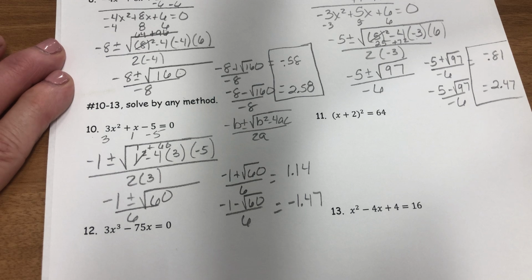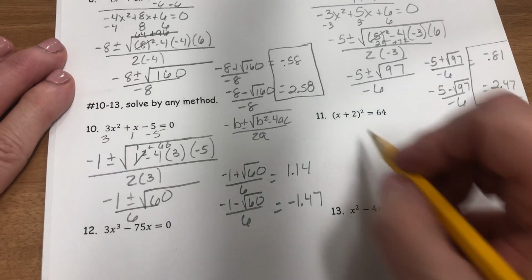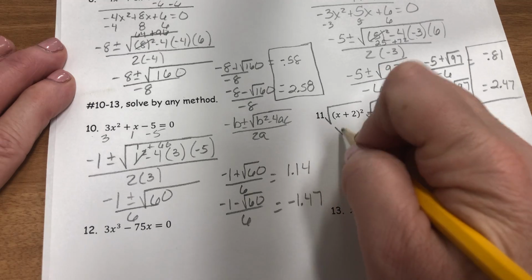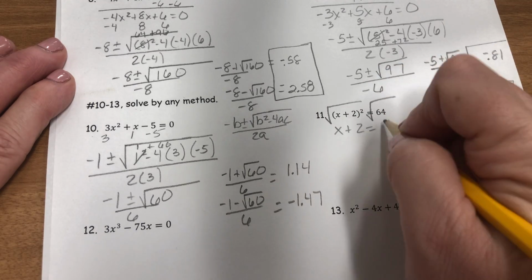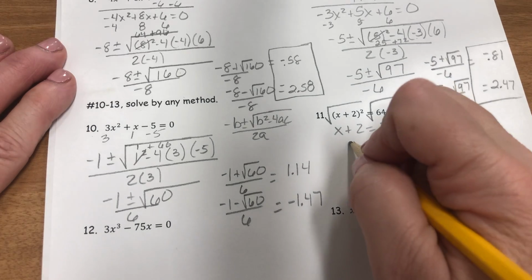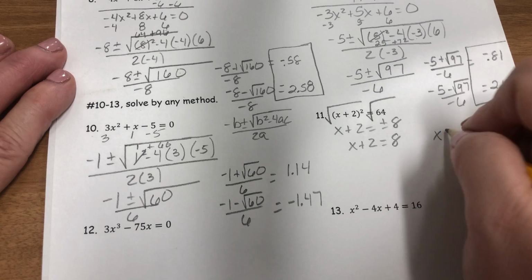Number 11, we could do the quadratic formula on this one. However, it says to solve by any method. And I think if we square root this, we would have x plus 2 equals plus or minus 8. And we can break that into two equations. X plus 2 equals 8.